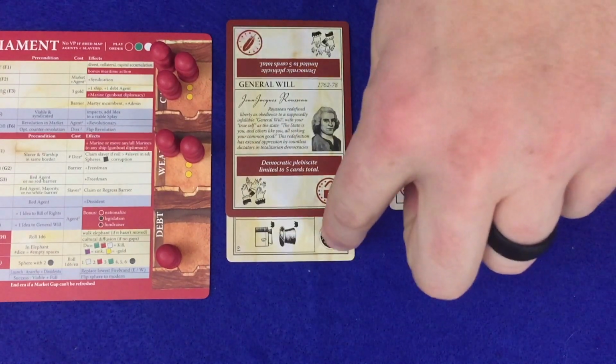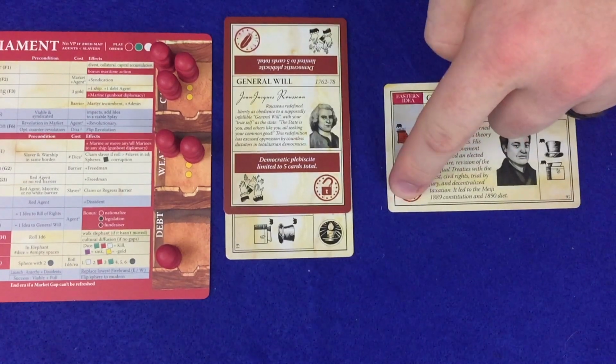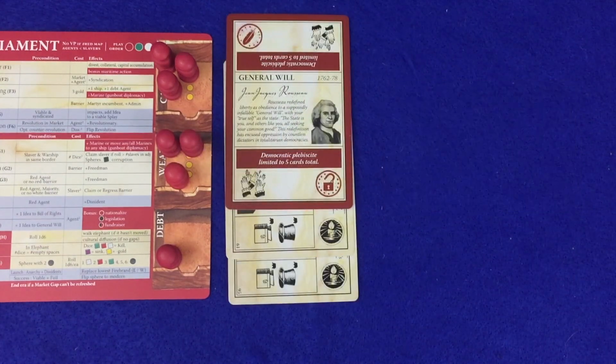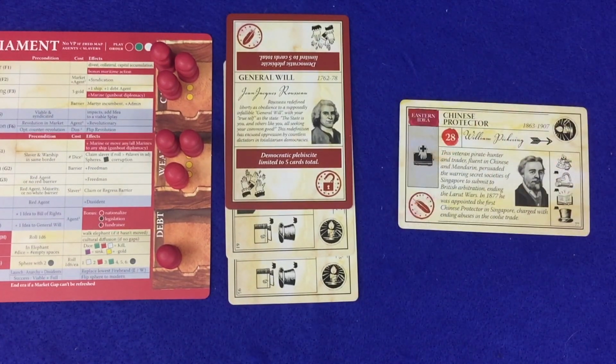If the icon is black, on the other hand, the player may immediately perform one legislate on an idea. The chosen idea must have one of the player's agents on it, and it must be viable as usual. Once this is done, the player will then take a random card from an unused pile and use it to fill the gap which was just formed in the market. This prevents a premature ending to the game.